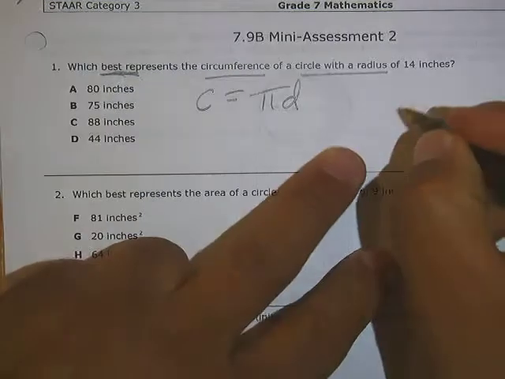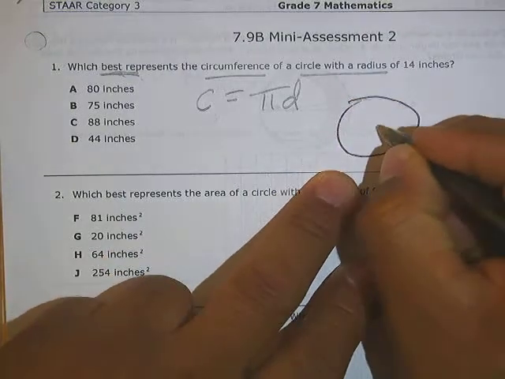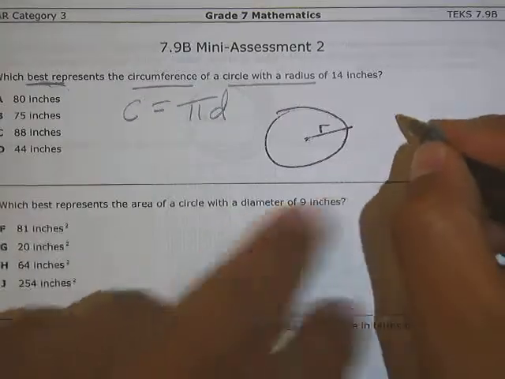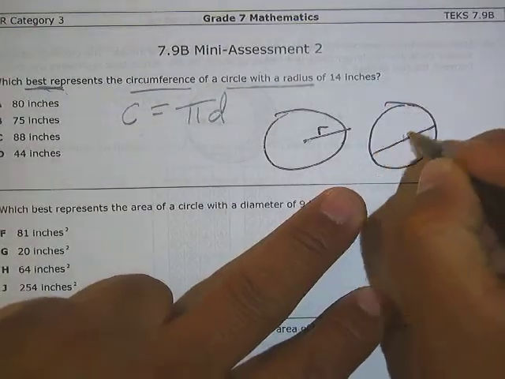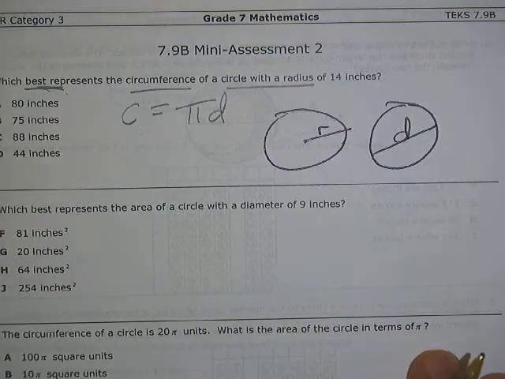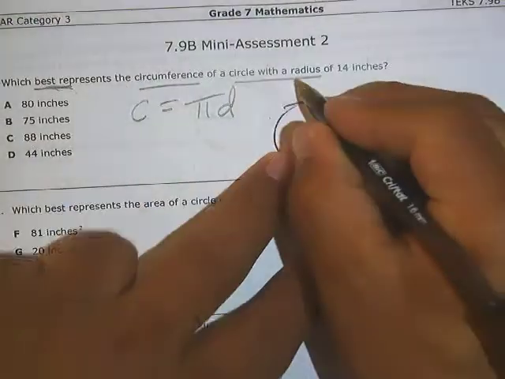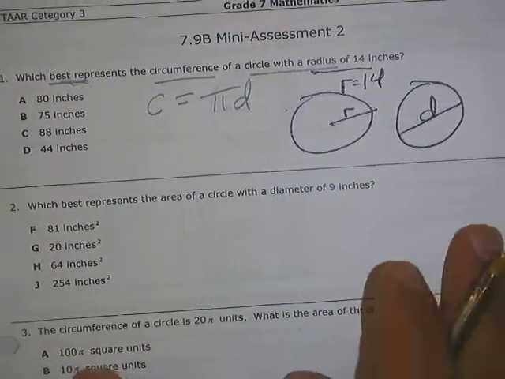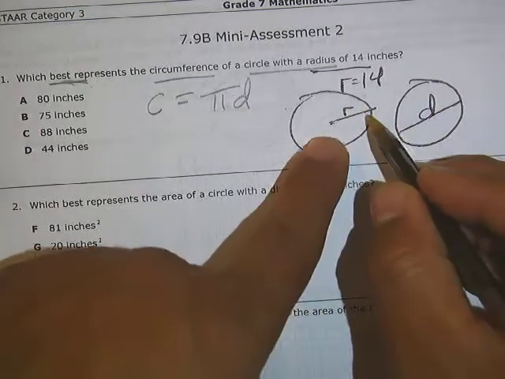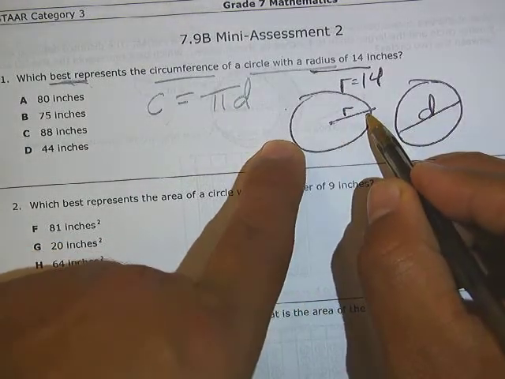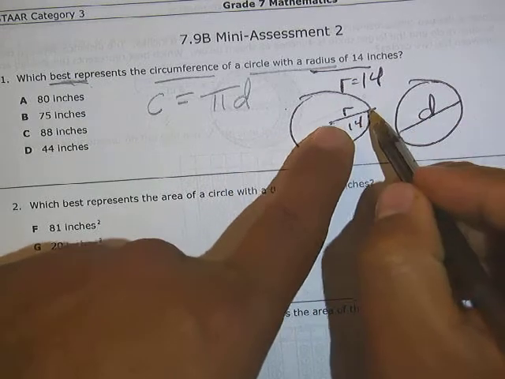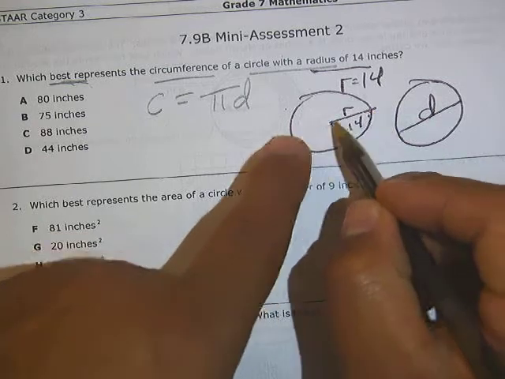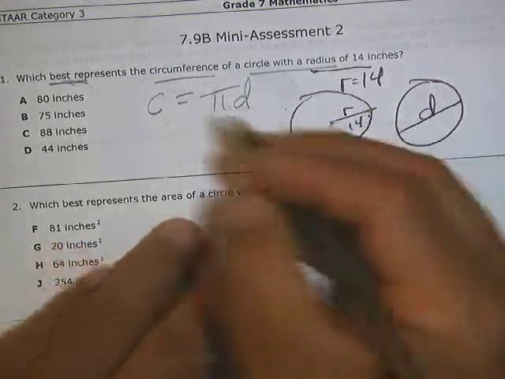So then I look at the circle, and I know in a circle, the radius is half the distance from the center to the outside. It's half of the diameter. The diameter would be all the way across. And I know the radius is 14. So what's the diameter? Well, the diameter is the radius all the way across. So this is 14, and another line from here to here is the same. So 14, another 14, means 14 times 2 is 28.